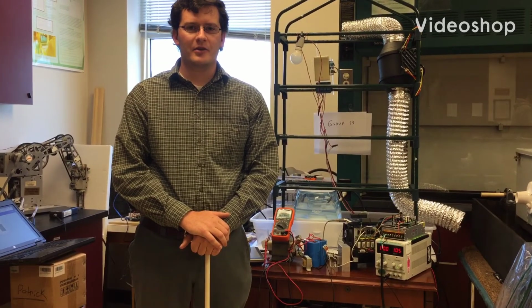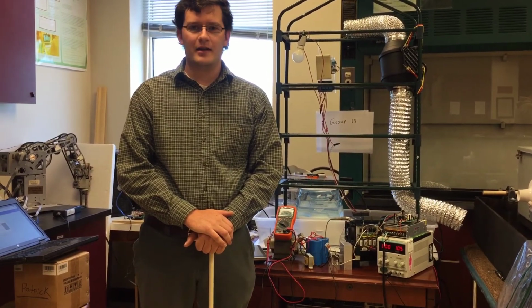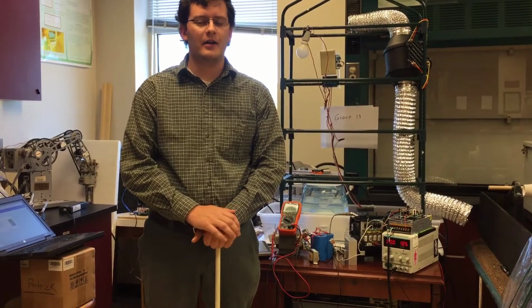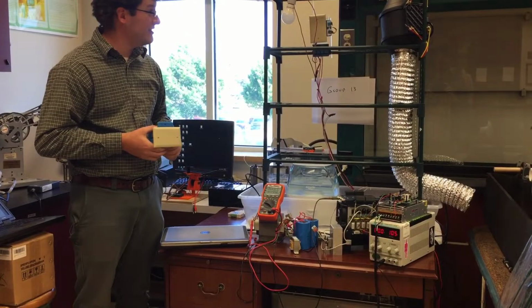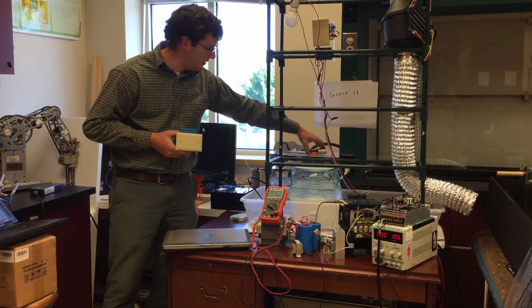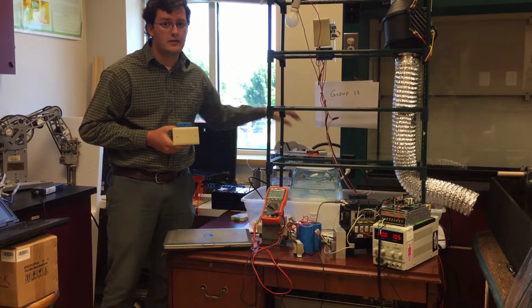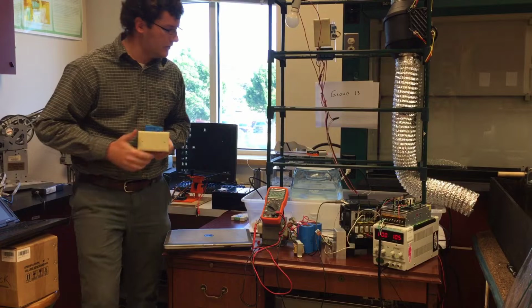Hi, I'm Jacob Stone. I'm working with Patrick Kineski and Aaron Warren, and we're going to demonstrate today our environmental management system. The basic communication scheme is that we have a Raspberry Pi right here connected to the internet. He's going to pull in all the information from the web server over here.